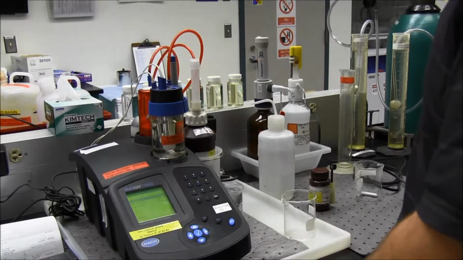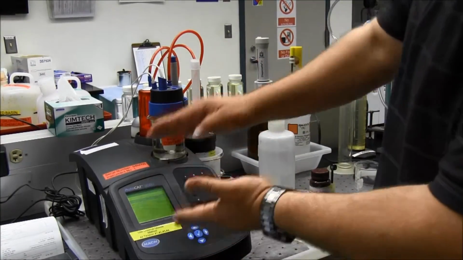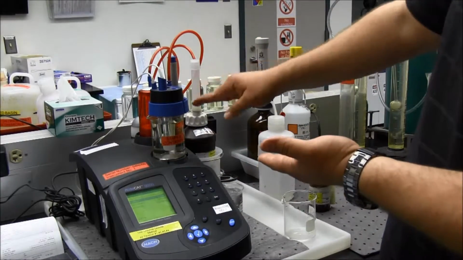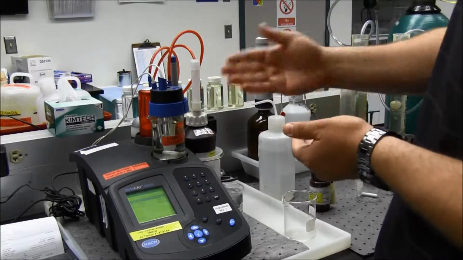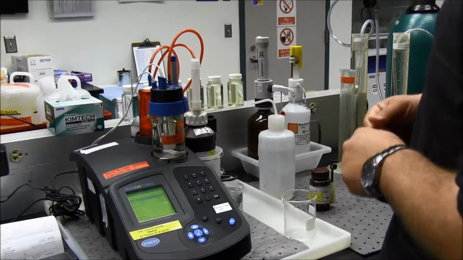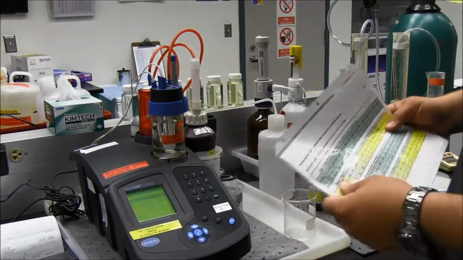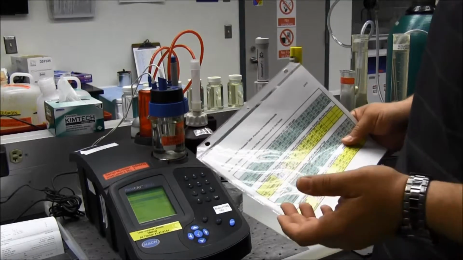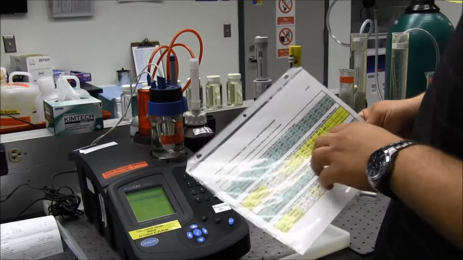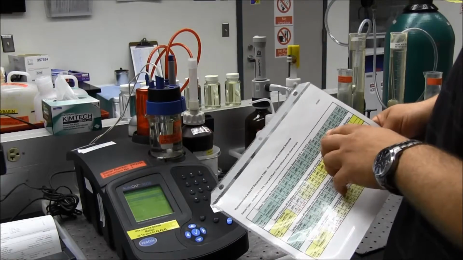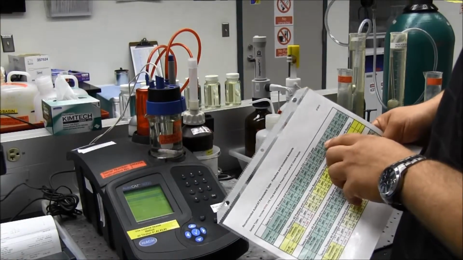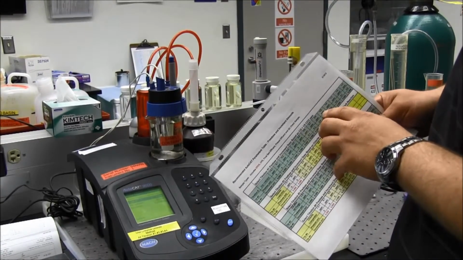Hit OK. Now this is where you need to set your pre-doses and the increments of the titrant that is dosed into the sample. This first sample is going to read the chlorine, basically. I know that this sample has roughly 0.9 parts per million of chlorine residual.